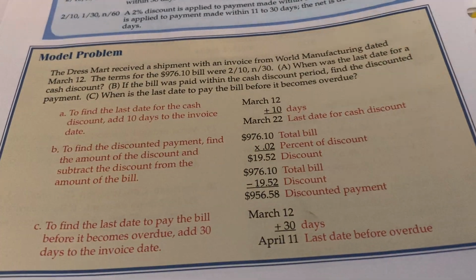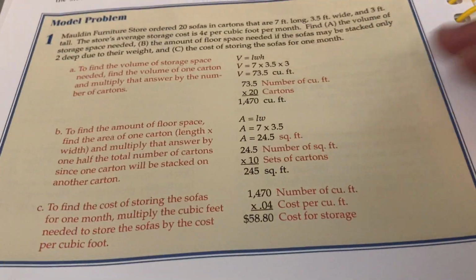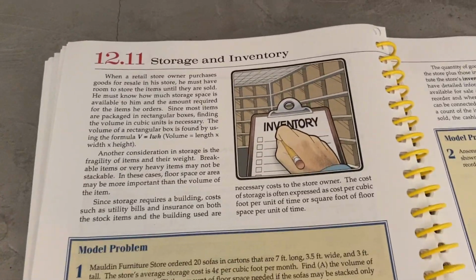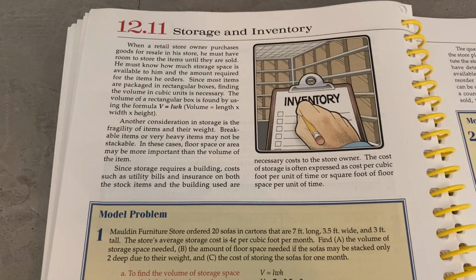So that's trade credit. Let's go over the very last section here, the last section of your book too. And you're going, yay, we're done. This is a pretty easy section too. This has to do with your storage.